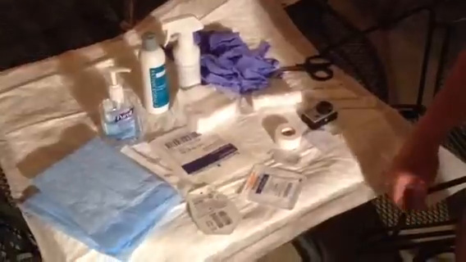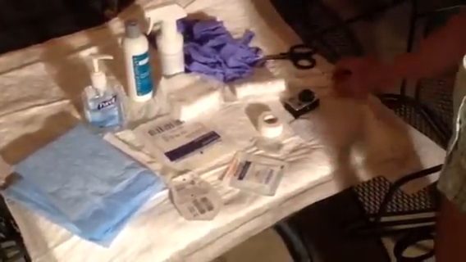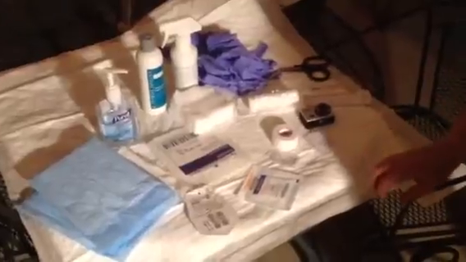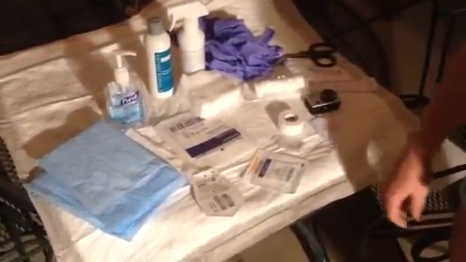We would get consent if we needed consent for any sort of minor procedure. We have the doctor's order, a throwaway ruler, a camera, a trash can, any new dressings, and a patient identification label to make sure that it's the correct patient.